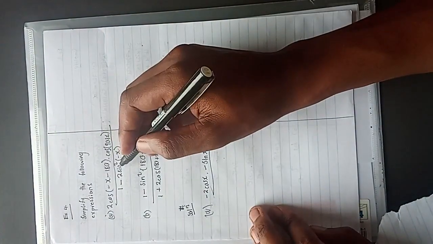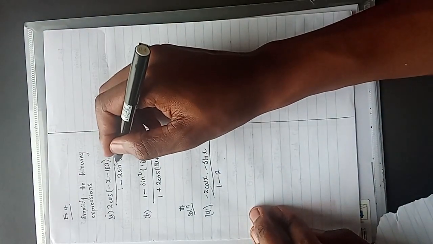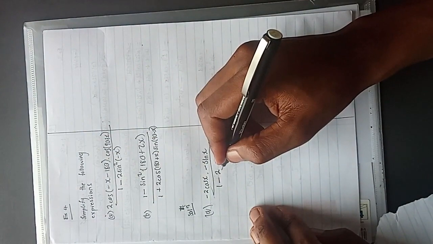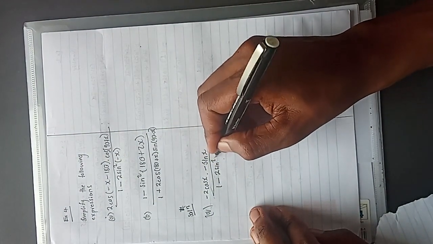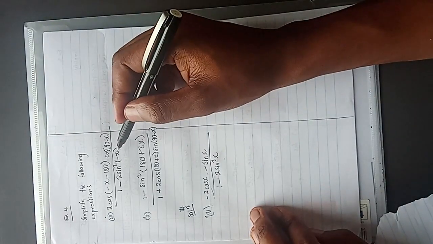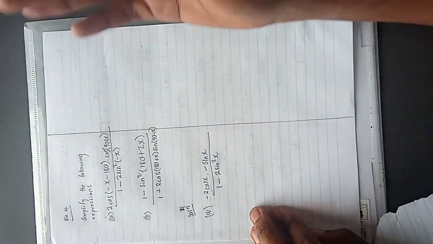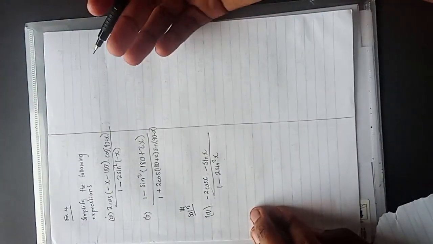All right, so this one I know it's 1 minus 2. Since this is to the 2, an even function, this thing will be positive. I will have sin²x. There's no need for me to do this aside, because I've already mentioned it.